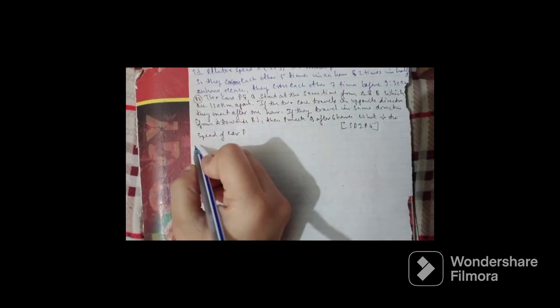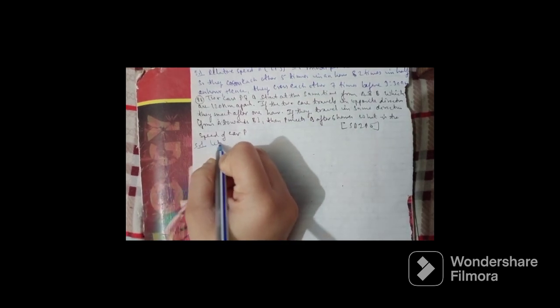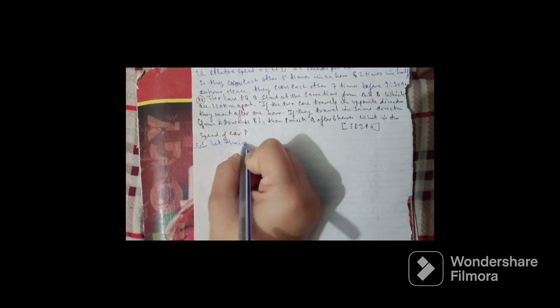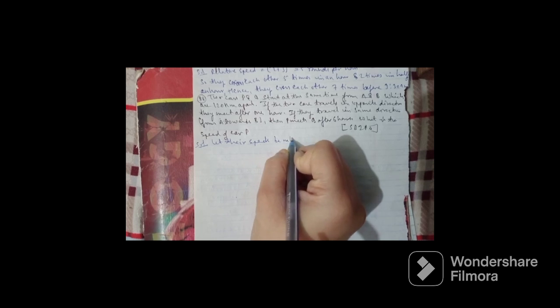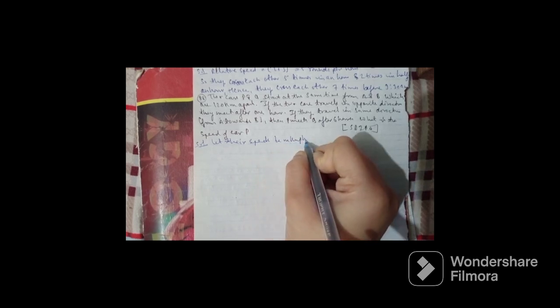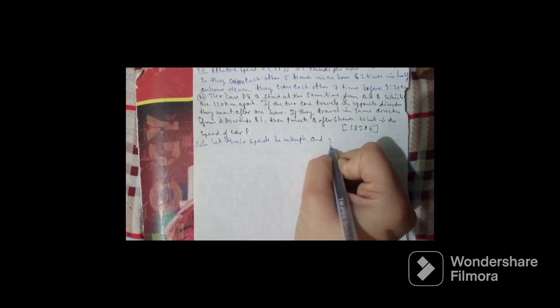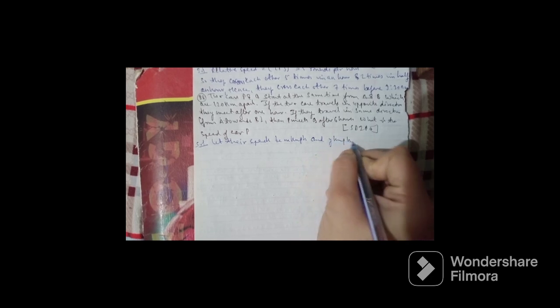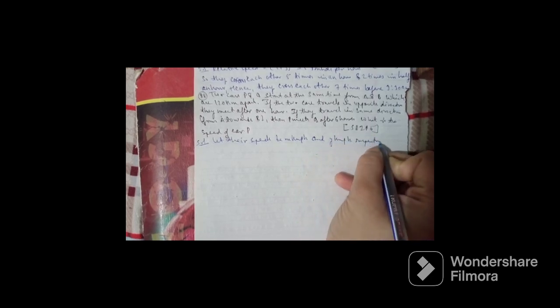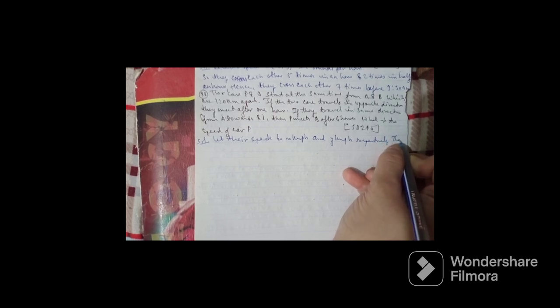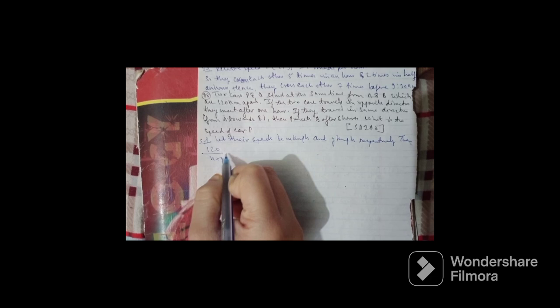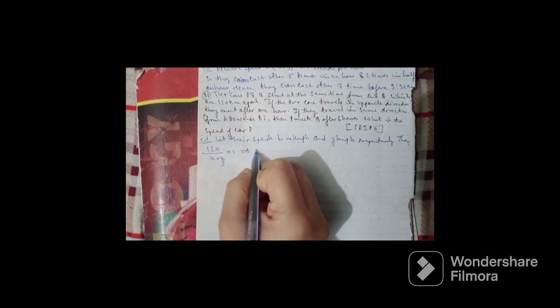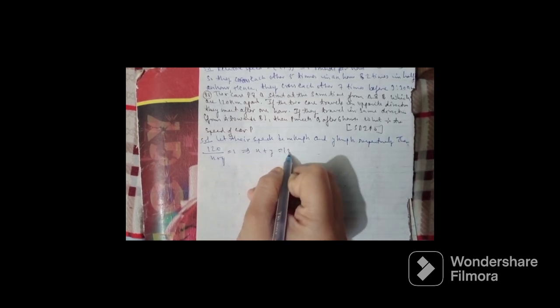So let their speeds be x kilometer per hour and y kilometer per hour respectively. Then 120 upon (x plus y) equals 1. x plus y equals 120.